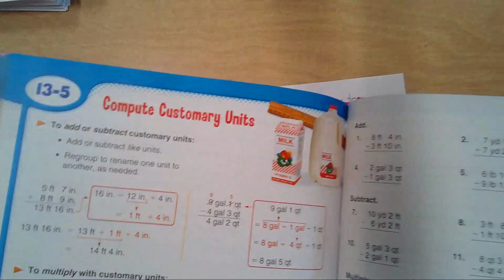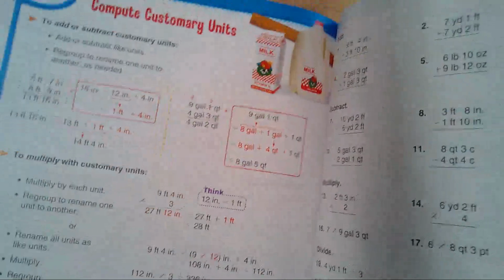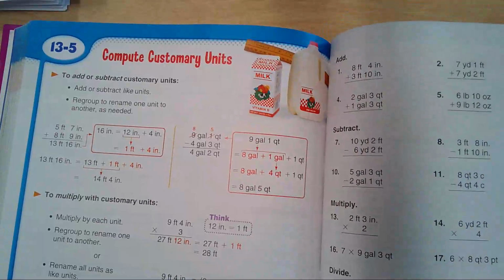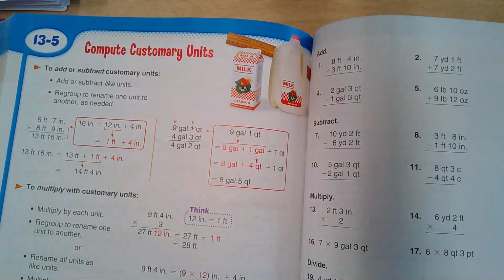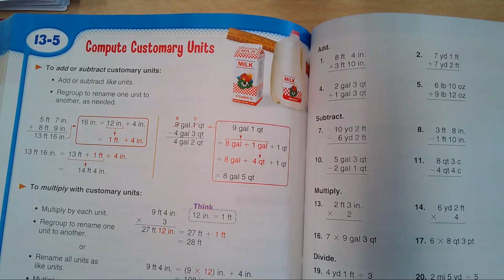Right, 13.5, page 456, 457. Again, this just shows a whole bunch of stuff here. What they're showing over here is an addition problem. You see there's different types of regroupings, different types of breaking apart stuff going on here.